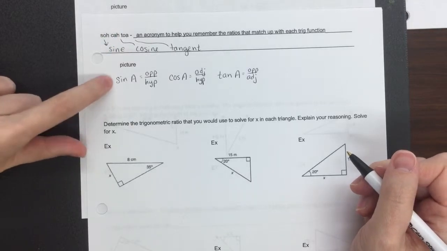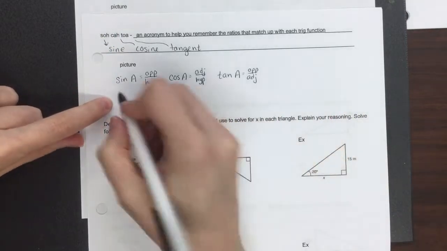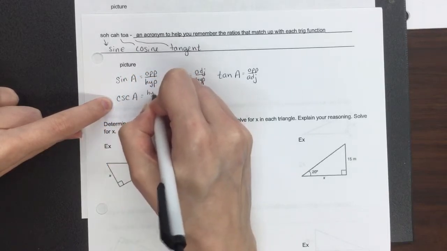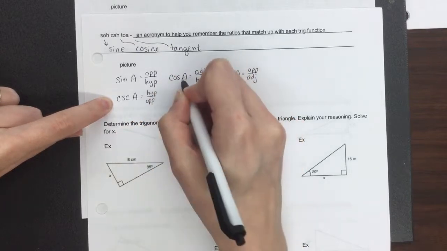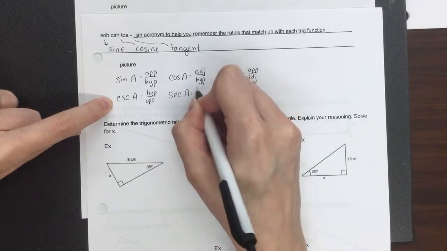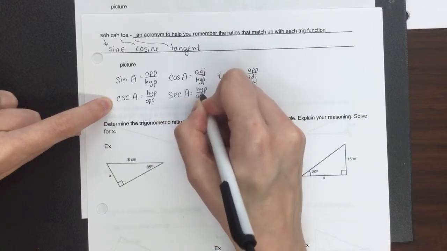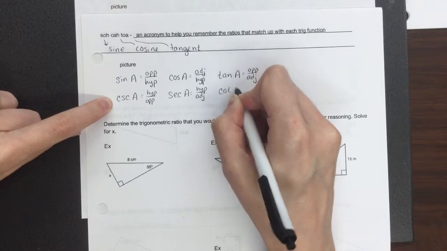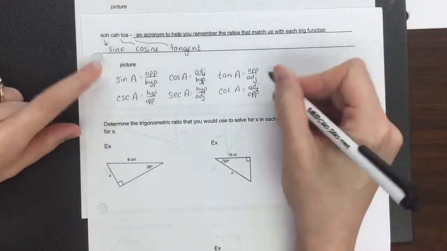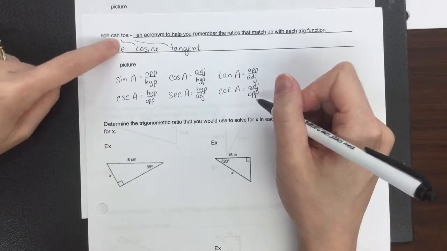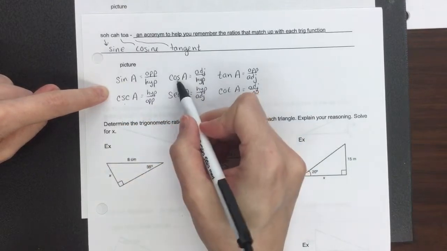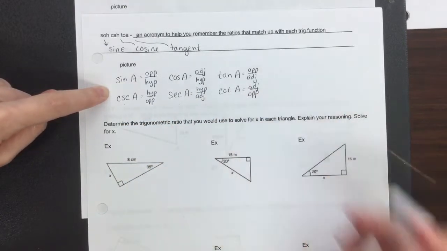And then you would just need to remember that what matches up with sine is the cosecant, and that's going to be hypotenuse over opposite. The one that matches up with cosine is secant, the reciprocal, so hypotenuse over adjacent. And tangent matches up with cotangent, adjacent over opposite. These are just rules you're going to have to memorize, but if you remember SOHCAHTOA, that'll give you all that. Sine matches up with cosecant, cosine with secant, and tangent with cotangent.